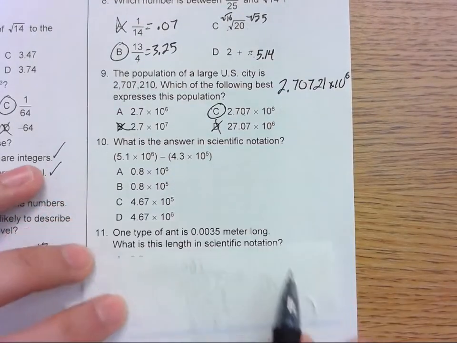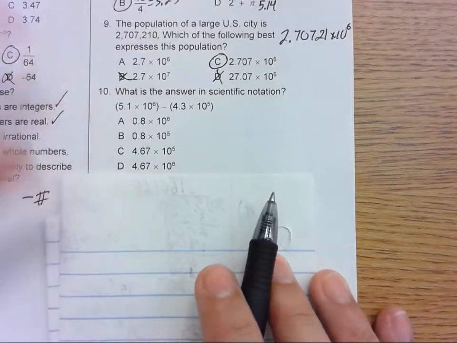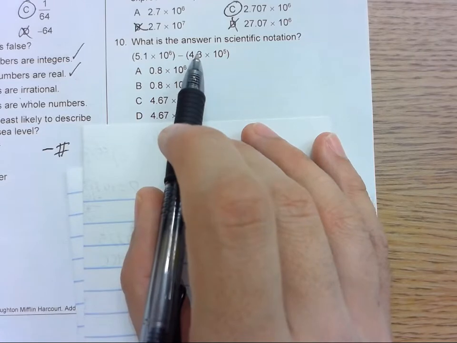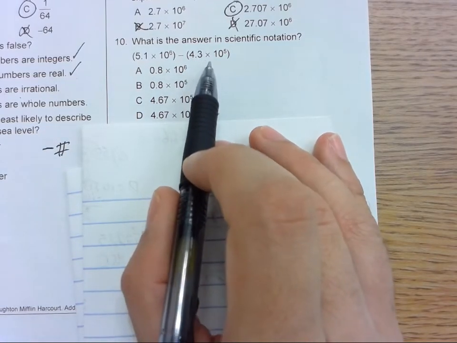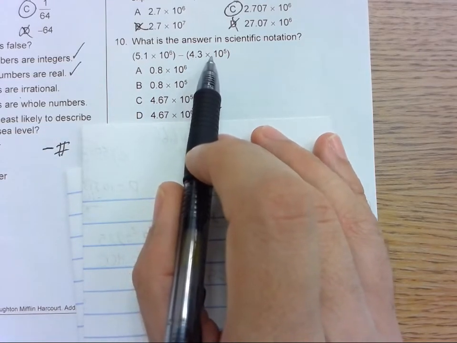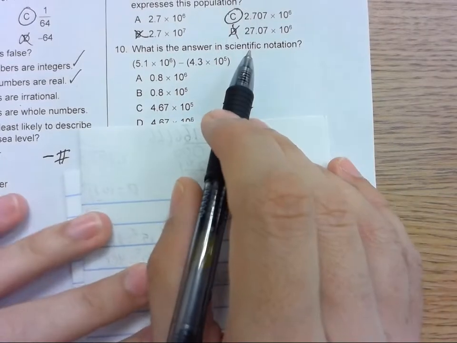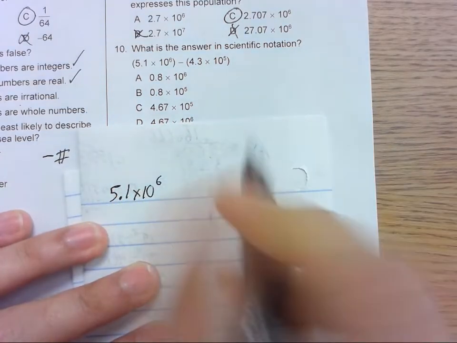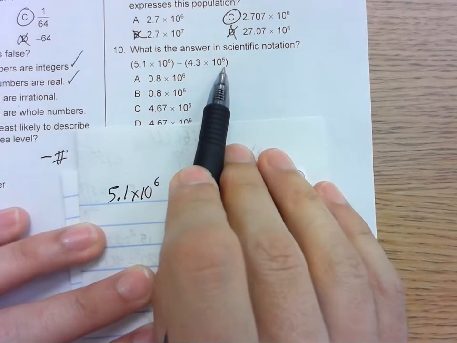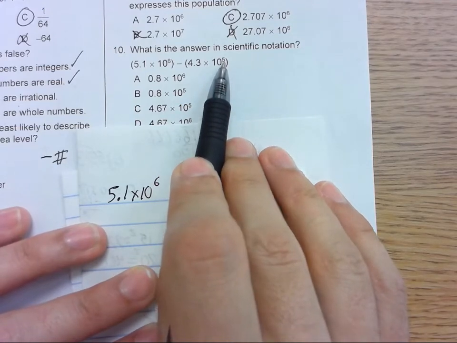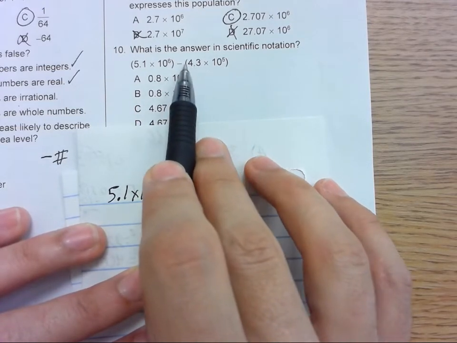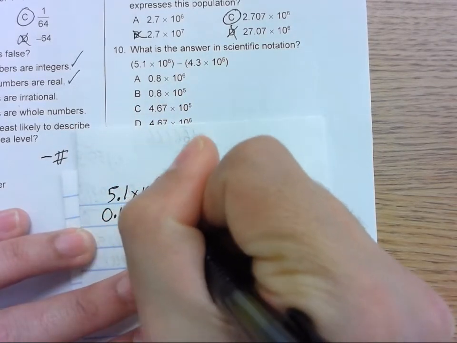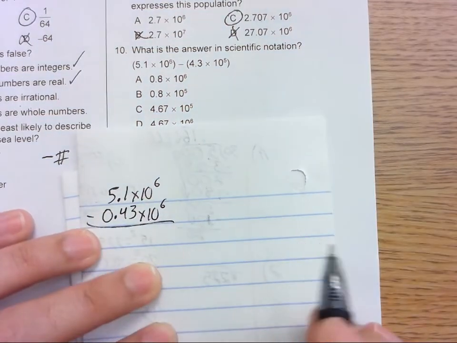What's the answer in scientific notation? So we need to add these. Or subtract, I'm sorry. In order to add or subtract, we either have to change it to standard notation or get the same exponent. So since we're subtracting, let's increase the exponent. So that would be 5.1 times 10 to the 6th. In order to get this to have the same exponent, we need to increase the exponent by 1, which will decrease our base by a power of 10. So that actually becomes 0.43 times 10 to the 6th, and we're subtracting.